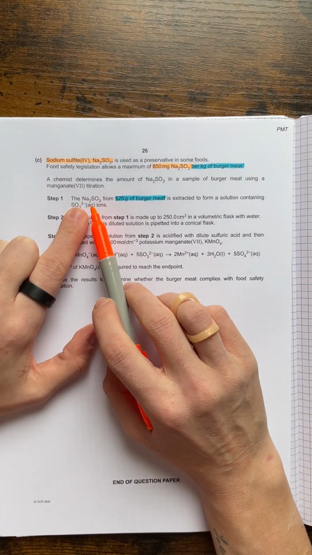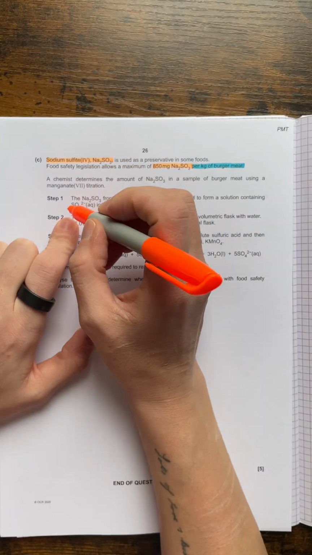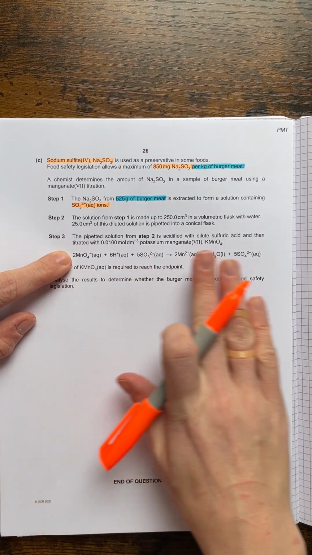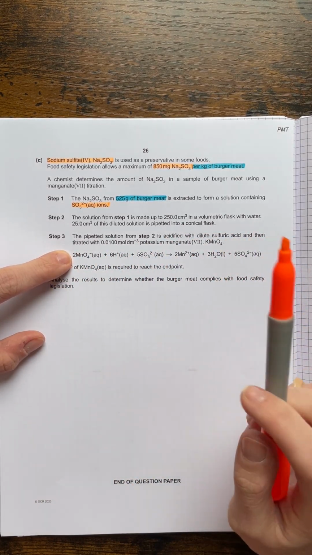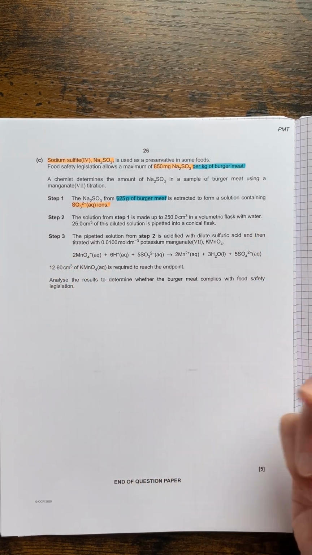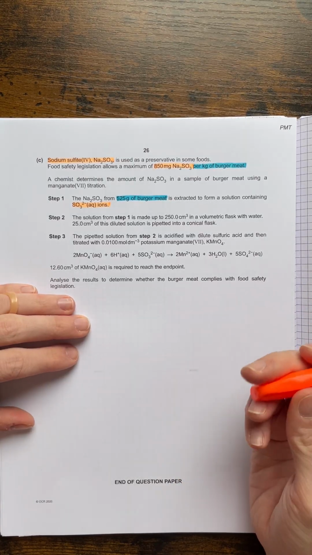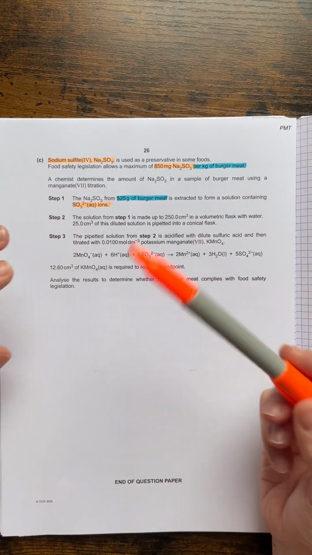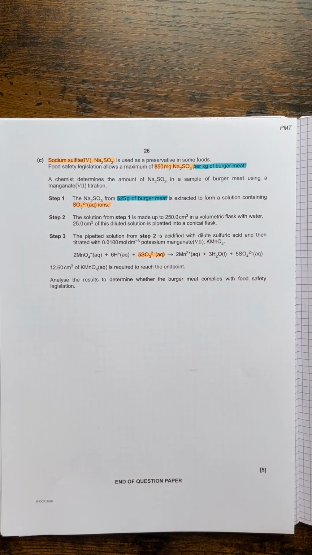They collect the sodium sulfite from the sample of the burger meat that is extracted, and we make a solution containing the ions. Now, most redox equations will be written ionically, so we are going to titrate against potassium manganate solution, but the potassium is not included in the equation because it's not the important ion. Essentially, it's spectating. Likewise, the sodium from the sodium sulfite, not the important ion, so in the equation that's not included either. Just wanted to make reference to that.